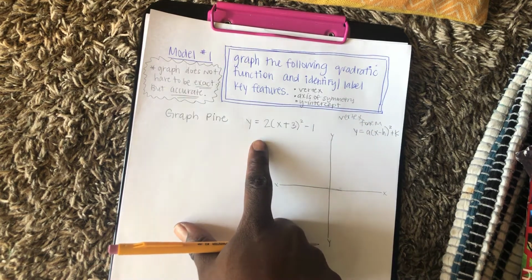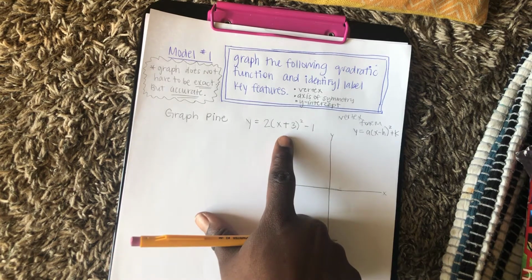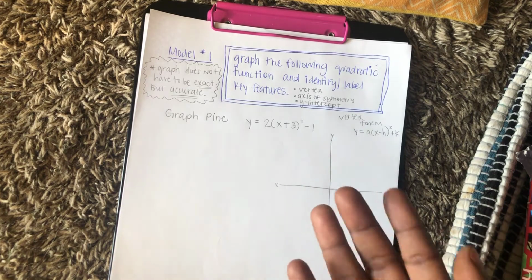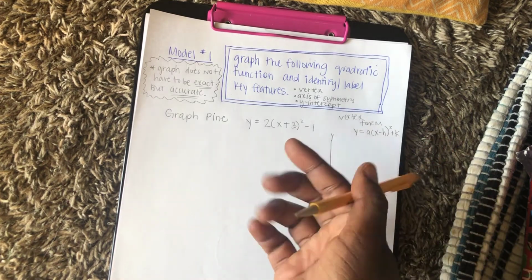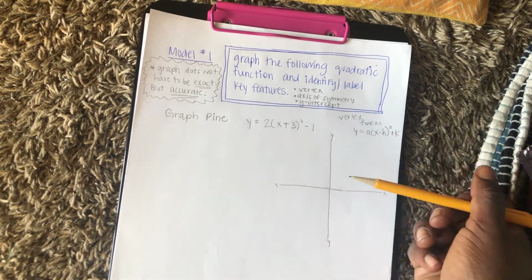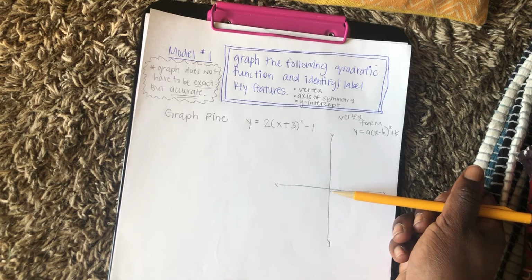So of course we could go straight to our calculators or our computers, and I'll show you how you can do that soon, and graph this function and get a line and sketch it, right? That is what we can do. We also want to be able to find these key features without actually using our graph in order to plot them onto our coordinate plane. So that is what we're going to do first, okay?